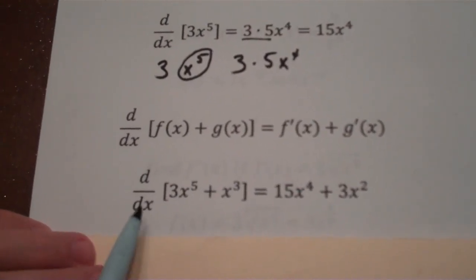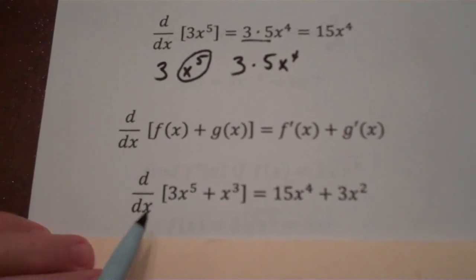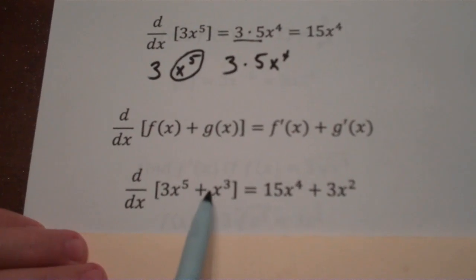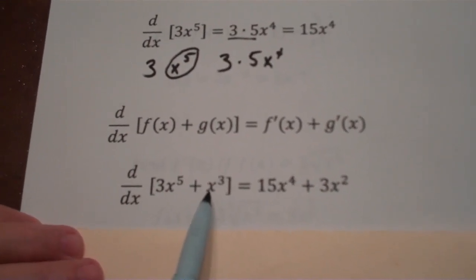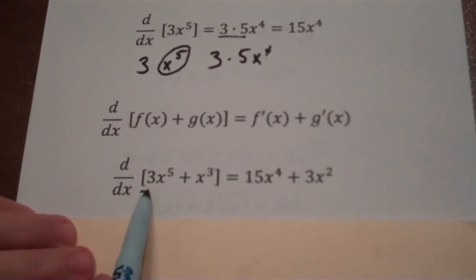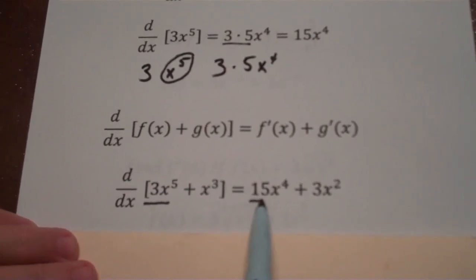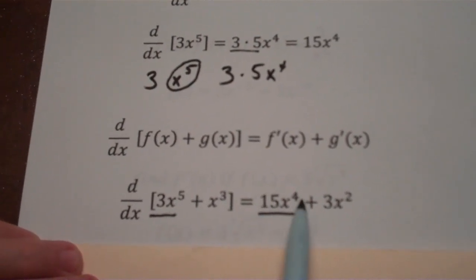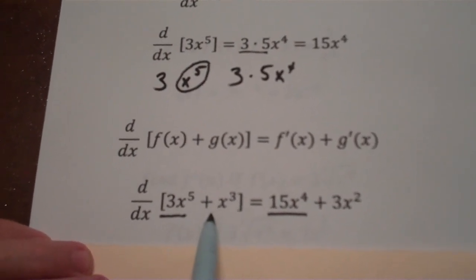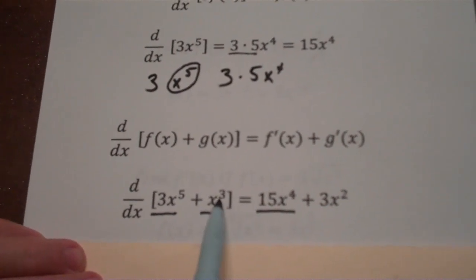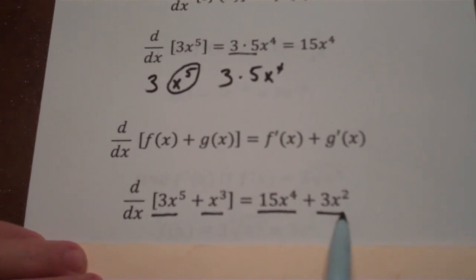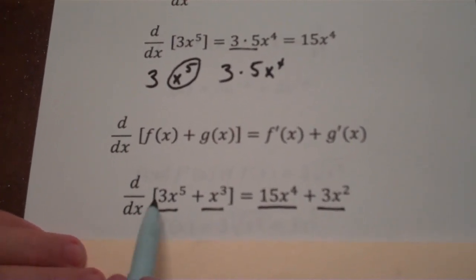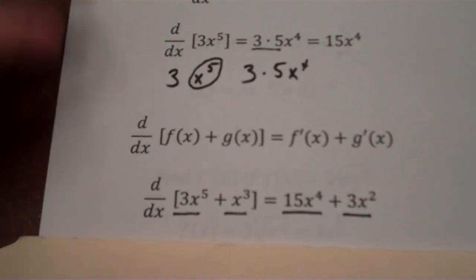Let's say that I had the derivative of both the functions that I already did previously here. In other words, I have the derivative of my 3x to the 5th plus my x to the 3rd. What you'll literally do is take the derivative of 3x to the 5th, which would be 15x to the 4th. Remember the shortcut? 3 times 5 is 15. Subtract 1 from the power. And the derivative of x cubed, move the 3 down in front, subtract 1 from the power, gives me 3x squared. So it doesn't matter how many terms you have, you literally just take the derivative of each and every term in the sequence.